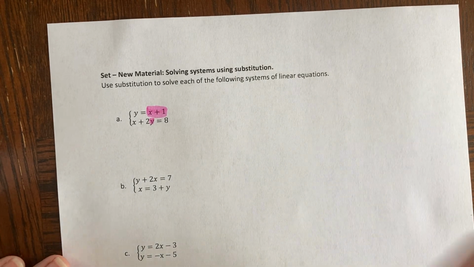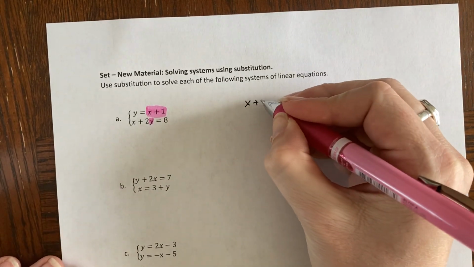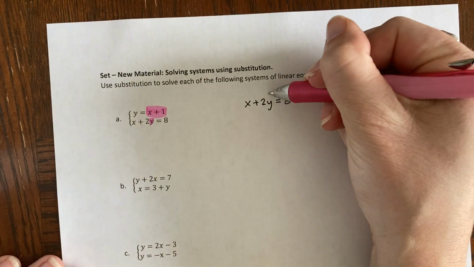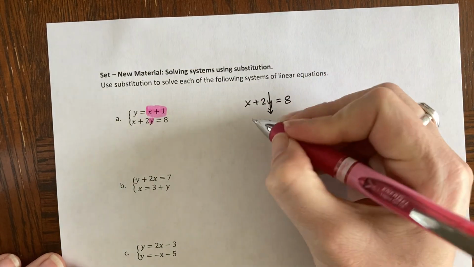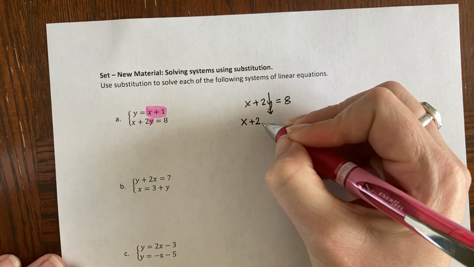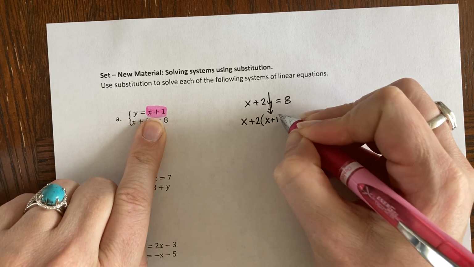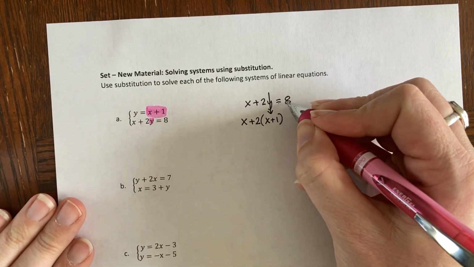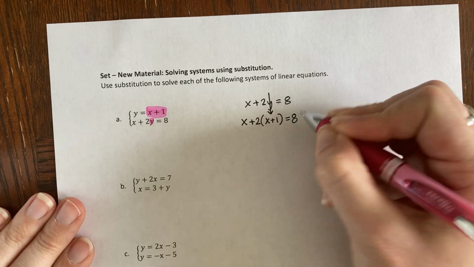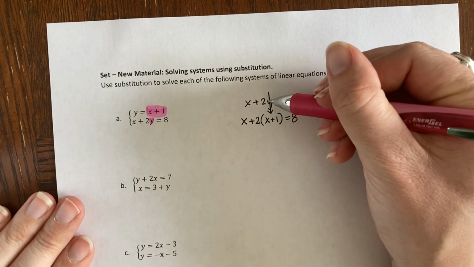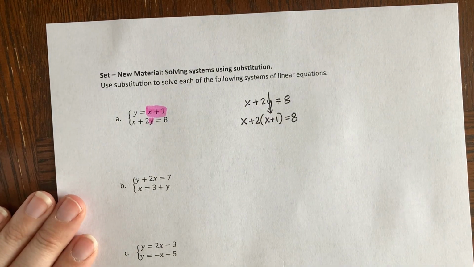So basically, I have x plus 2y equals 8, but I'm going to replace the y with the x plus 1 equals 8. So everything stays the same, except for this y I replace.